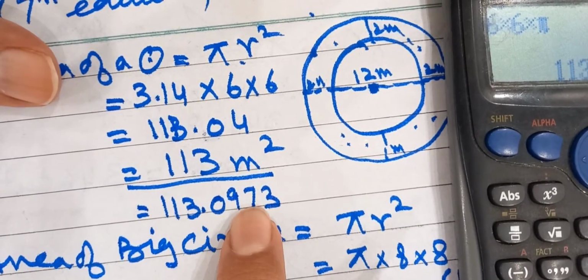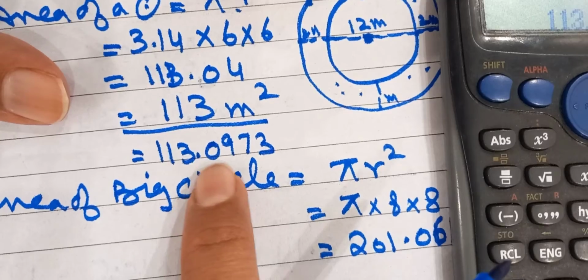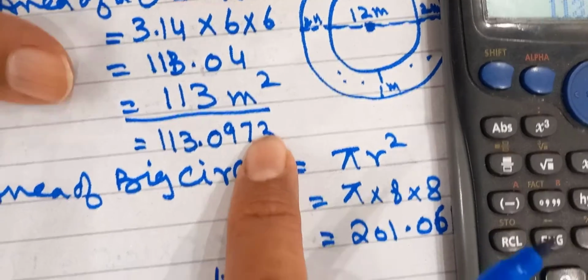To find the cost we have to round it off to 4 places of decimal.